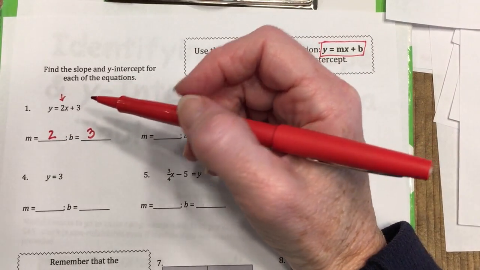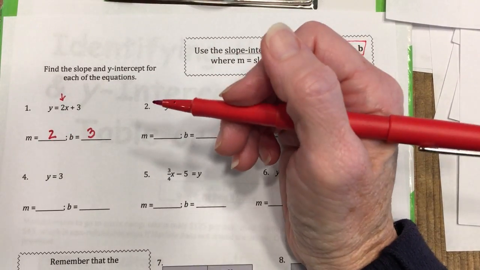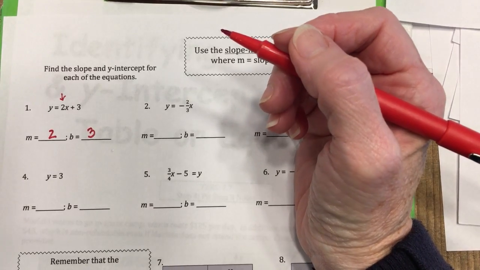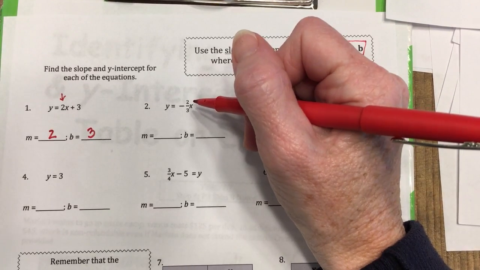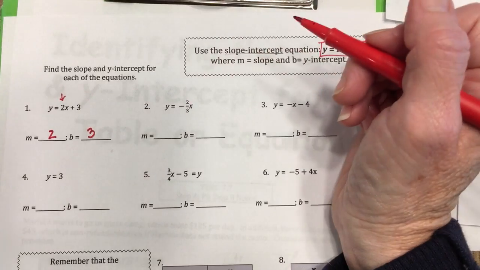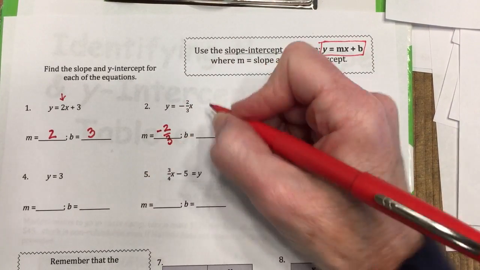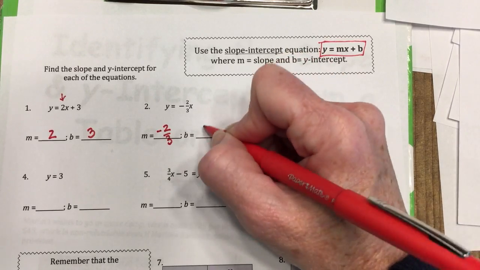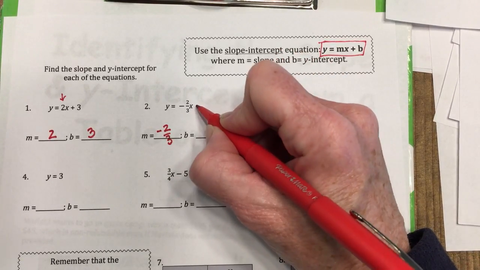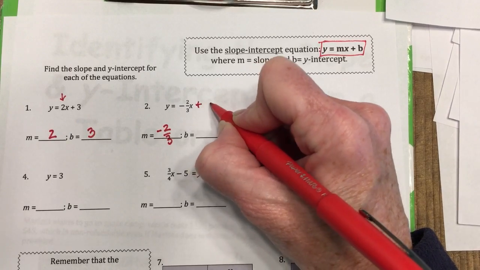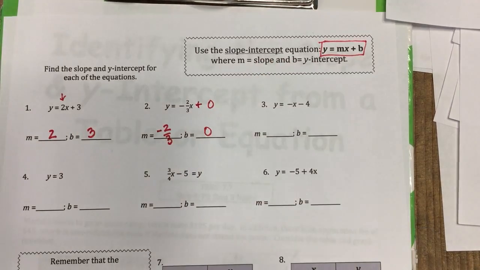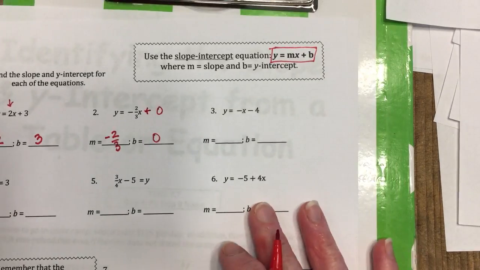I better hurry. All right, so the slope is 2 and the y-intercept is 3. Here, the slope is what's in front of the x, so that would be the negative 2/3. Here, there's no plus anything. Well, I still have to have a y-intercept, so what could I put there that wouldn't change this? I could put a plus 0, so the y-intercept is actually 0 in this one.